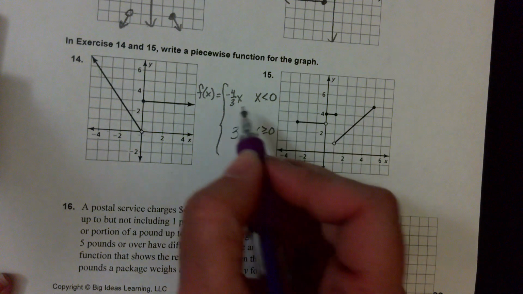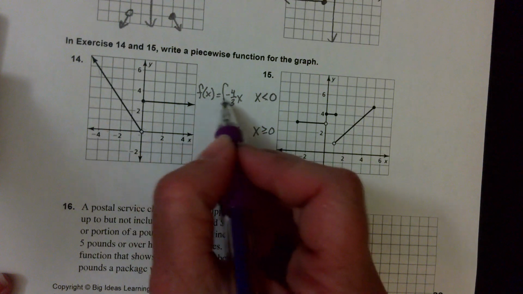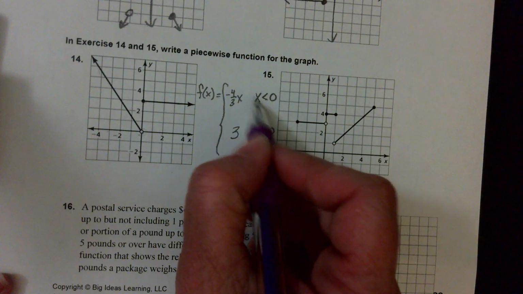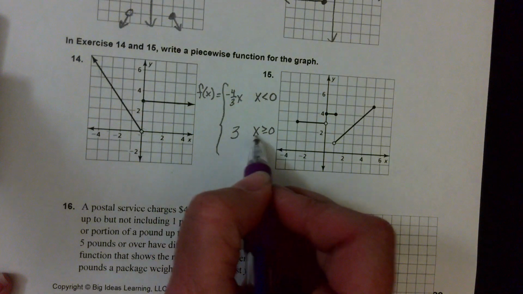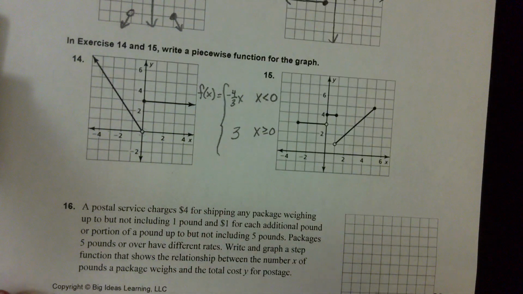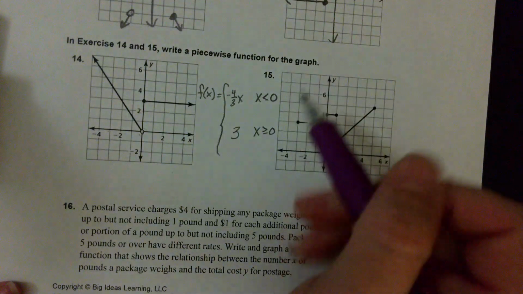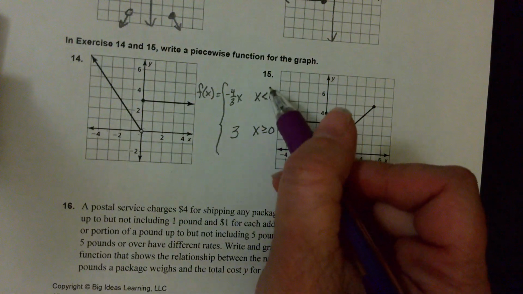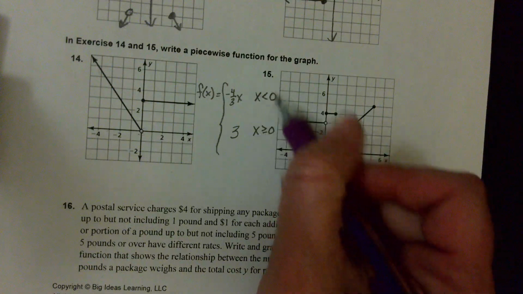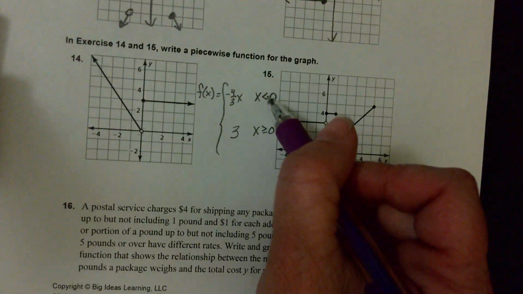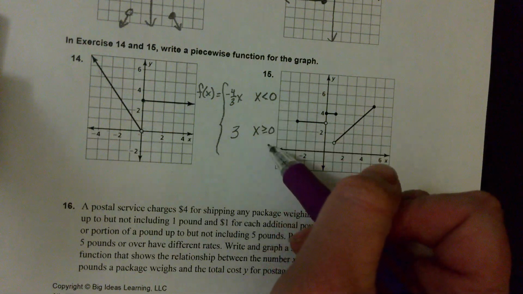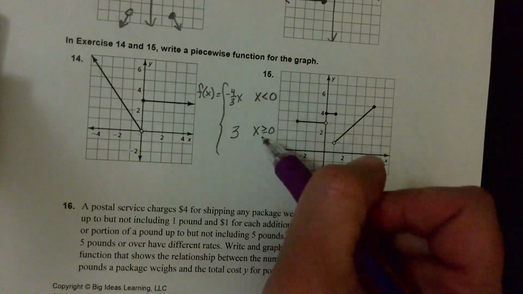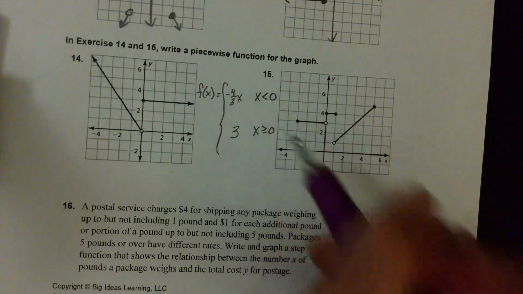So this would be the piecewise function f of x equals negative 4/3 x for x less than 0, and f of x equals 3 for x greater than or equal to 0. When you write this, one of the most common mistakes is including both inclusive inequalities, x less than or equal to 0 and x greater than or equal to 0. Remember, in order for it to be a function, only one of them can be included.